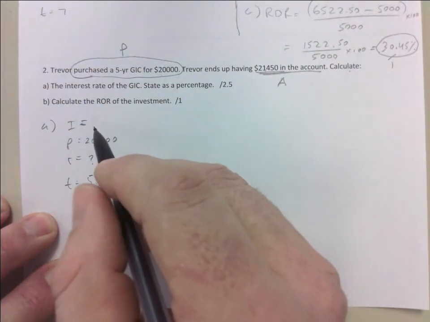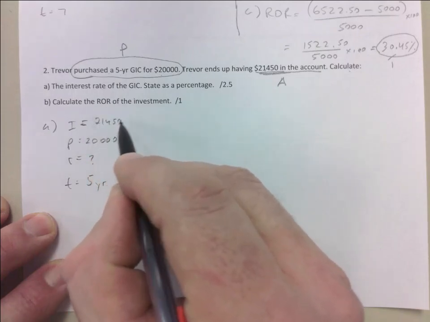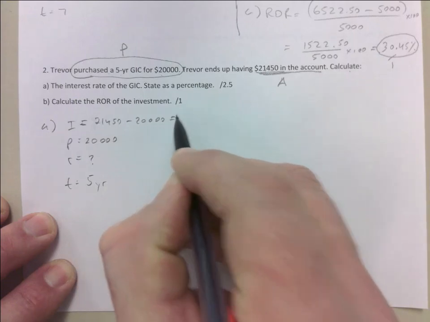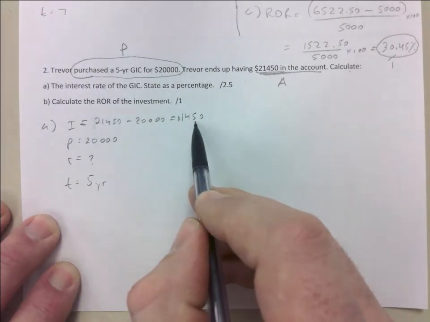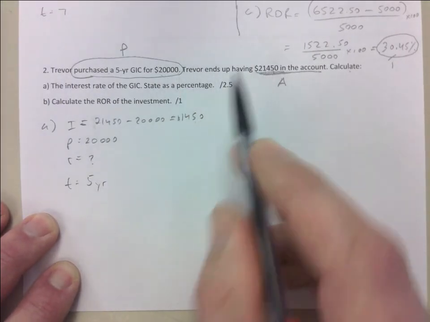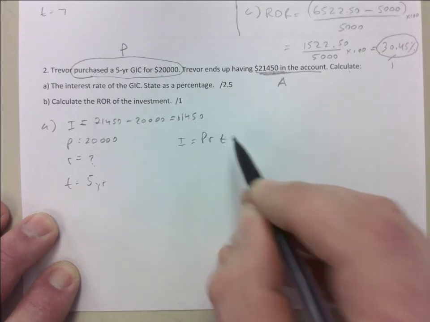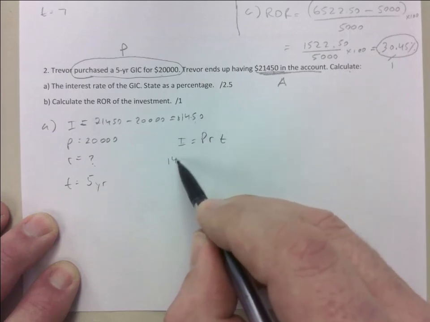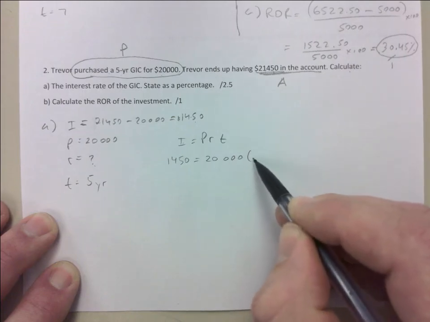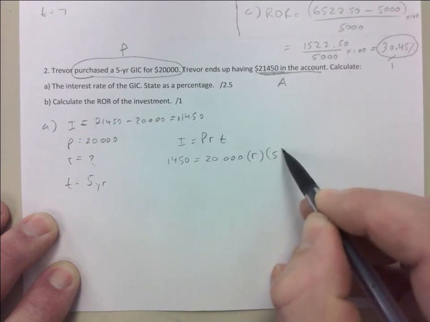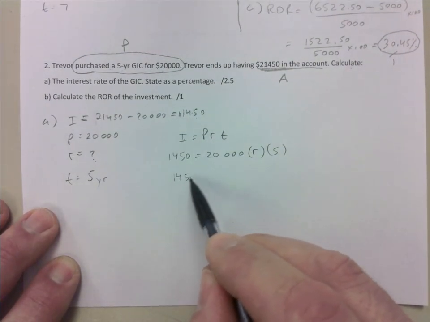It's a bit more work. So I will go 21,450. You should show this work so you know where you got the number from. That's how much interest was earned to go from here to there. And so R is unknown. So if you use the formula, interest is 1450, principal is 20,000, R is unknown, time is 5. Okay? So it's basically 1450.